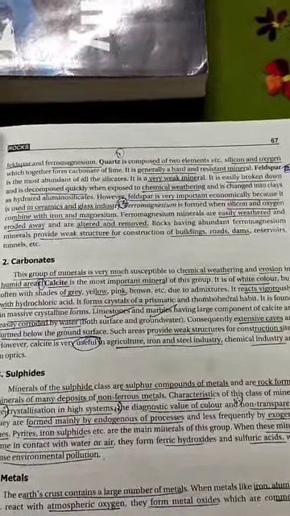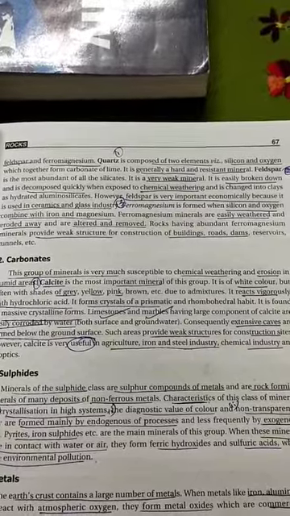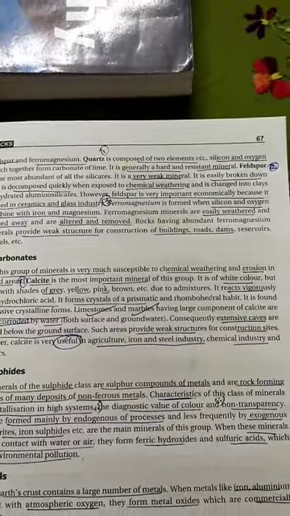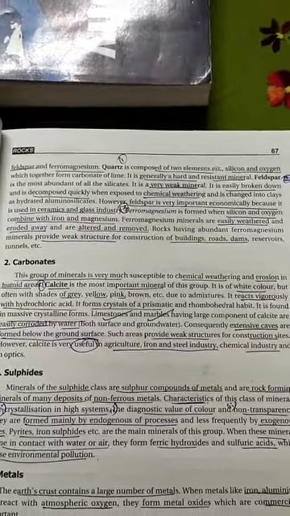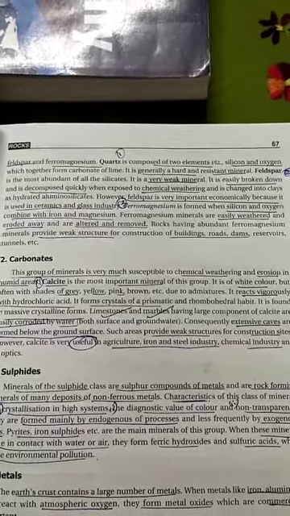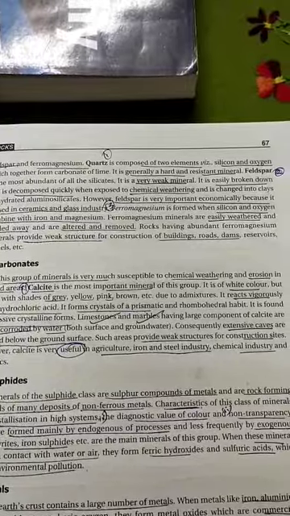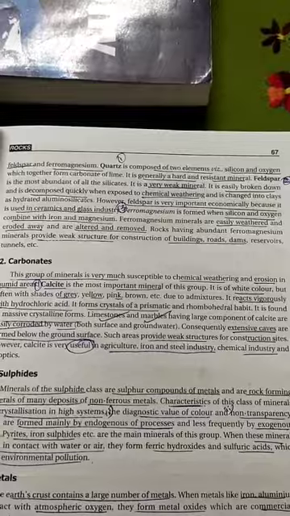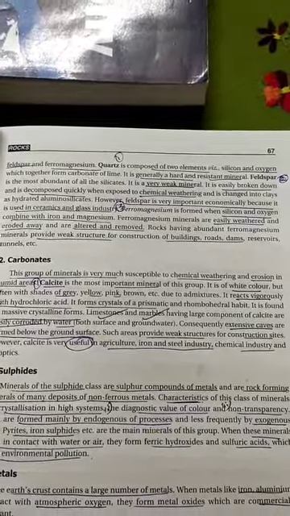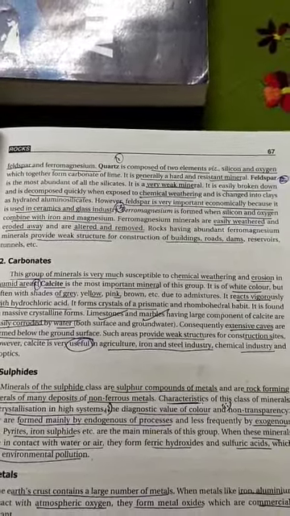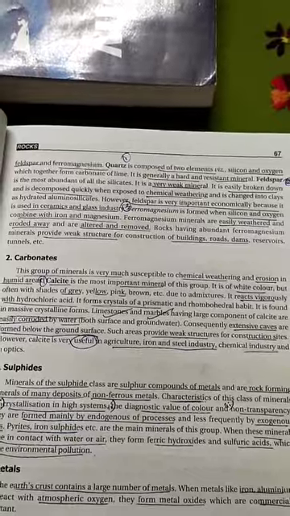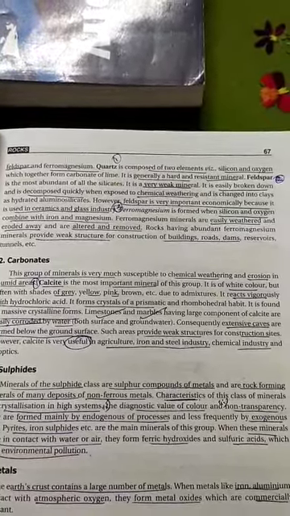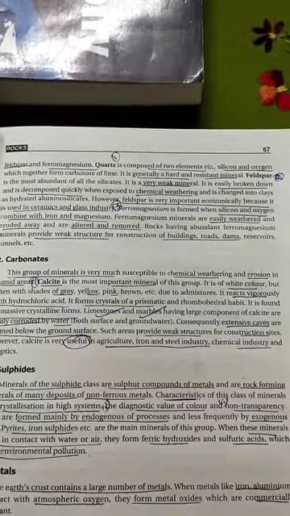Carbonates. This group of minerals is very susceptible to chemical weathering. They get easily changed in chemical weathering and erosion in the humid areas. Calcite, the most important mineral of this group, is white in color, often with shades of grey and yellow, all these due to admixtures. It reacts vigorously with hydrochloric acid, forms crystals of prismatic and rhombohedral habit.